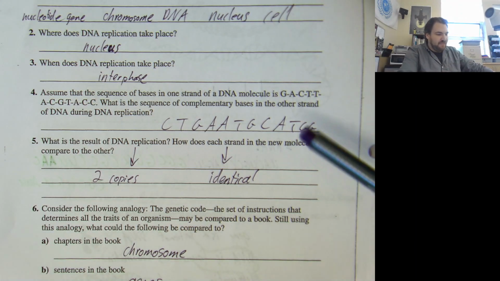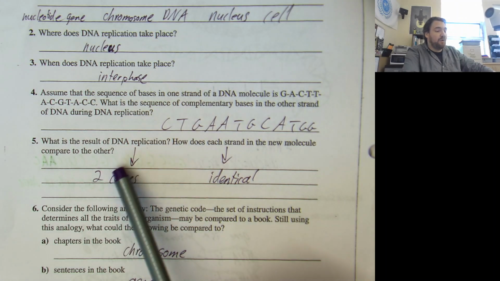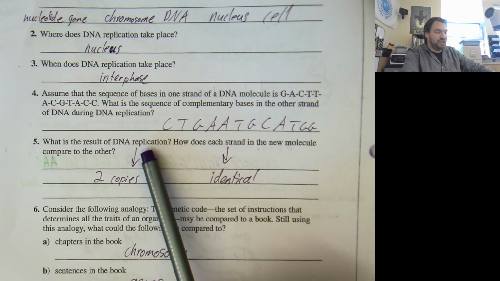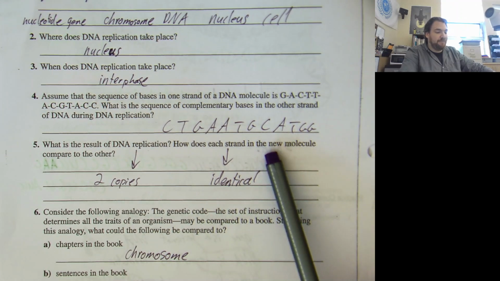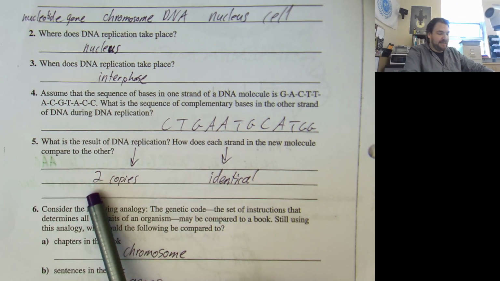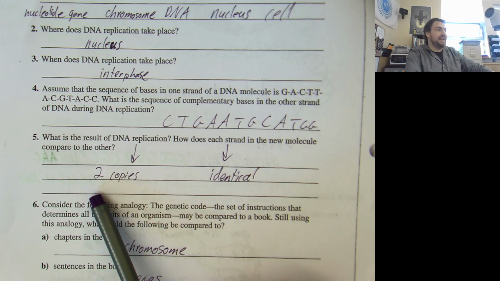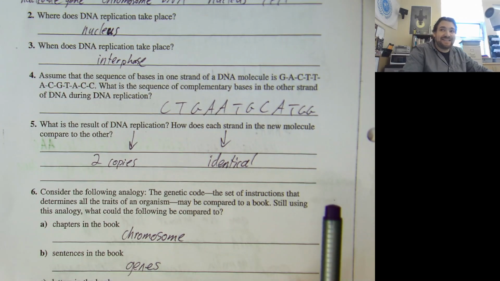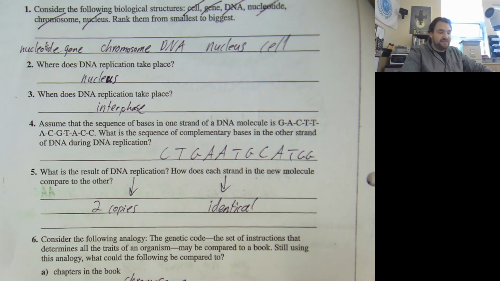Okay. Next question 5. What results from DNA replication? 2 copies. How do they compare to each other? They're identical. 2 identical copies is the complete answer to 5. Question 6. Ooh, question 6 is a good one.